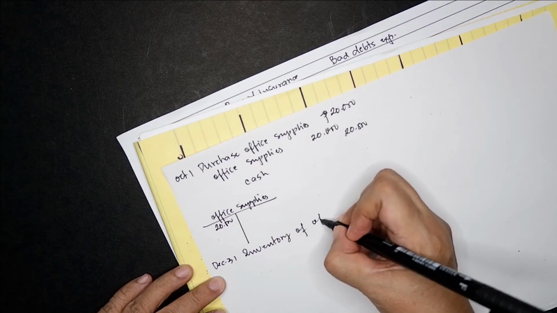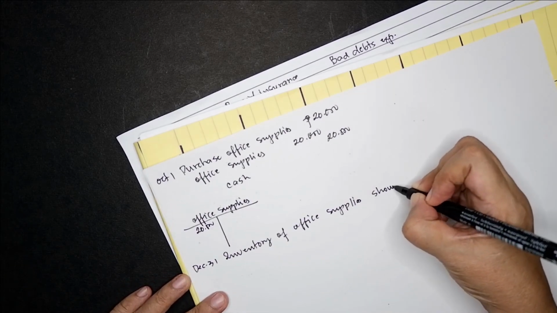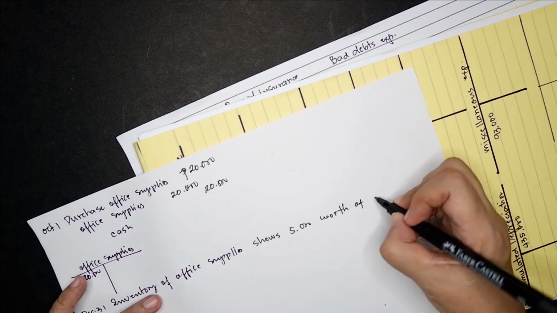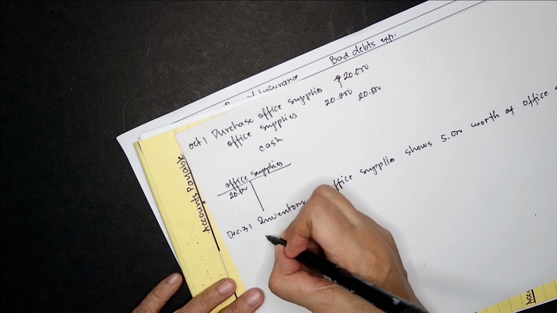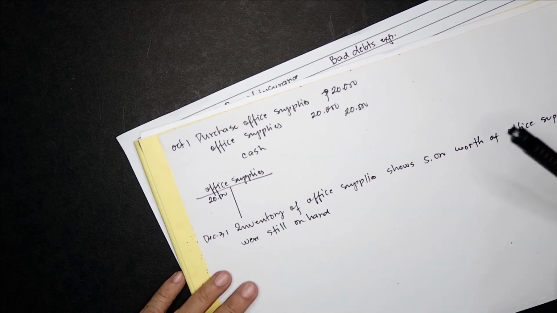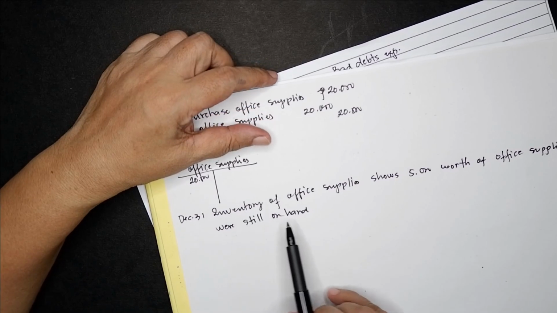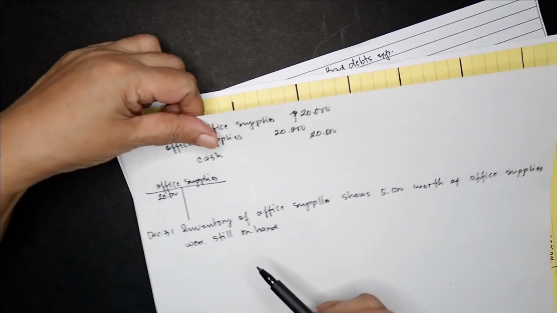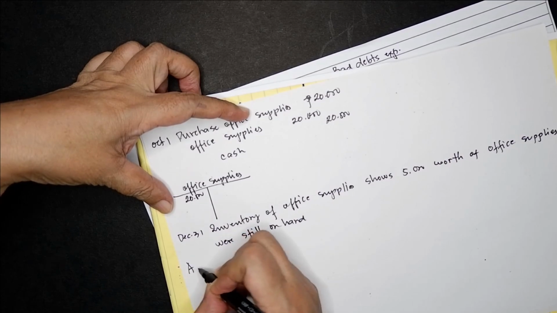Inventory of office supplies shows 5,000 worth of office supplies were still on hand. So again, December 31, we have an additional information: inventory of office supplies shows 5,000 worth of office supplies were still on hand. Okay, so we have to prepare our adjusting entry.